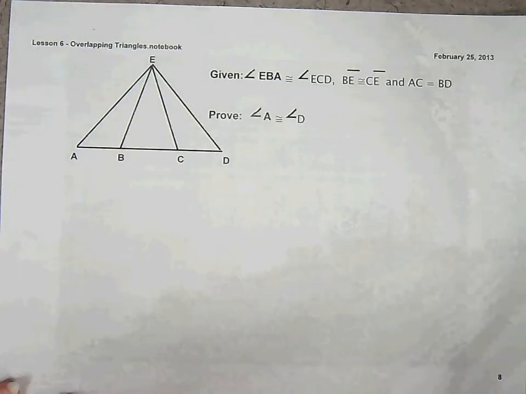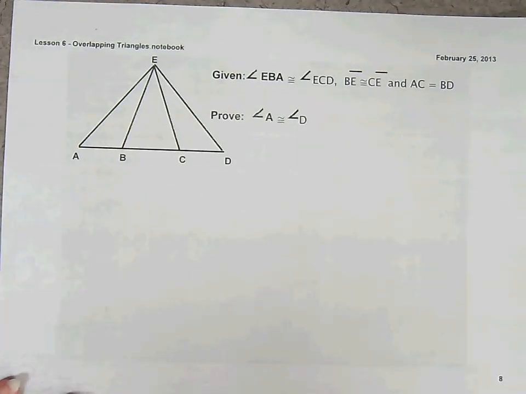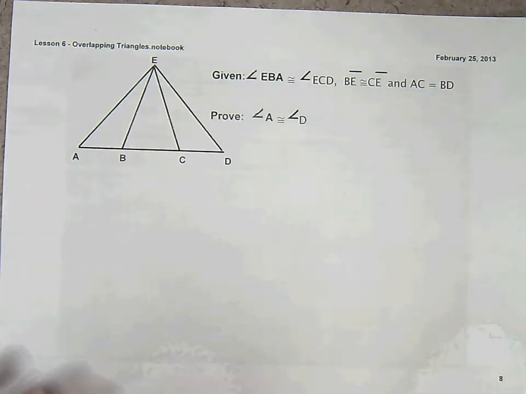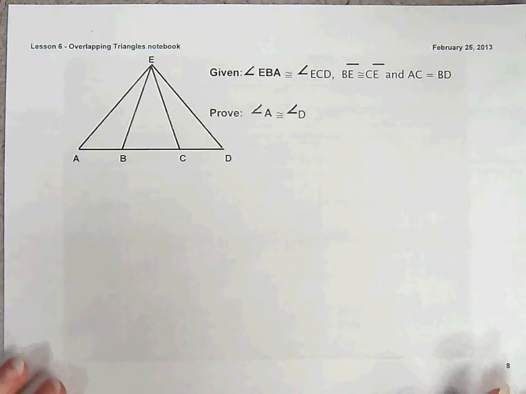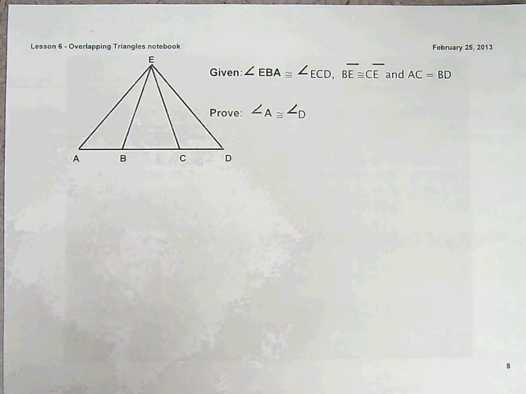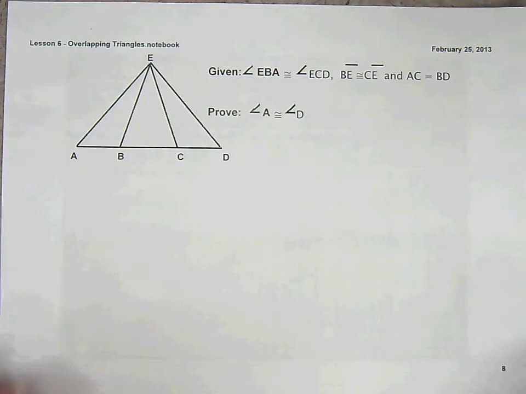Okay, let's do one more. Now we're given these statements and this picture. Okay, we're given some more angles. We're given segments congruent. And we're given some measures that equal. Okay, so let's see if we can mark this one up.